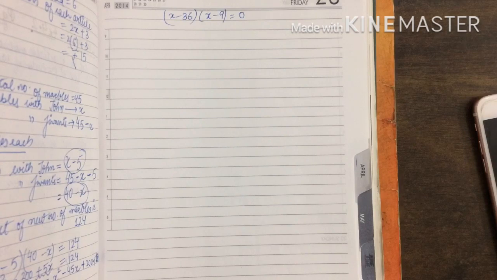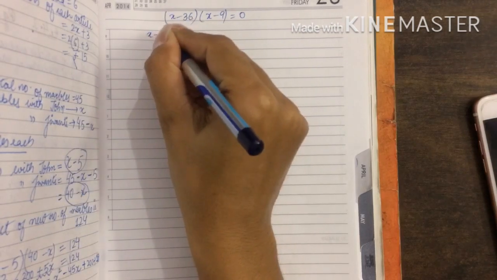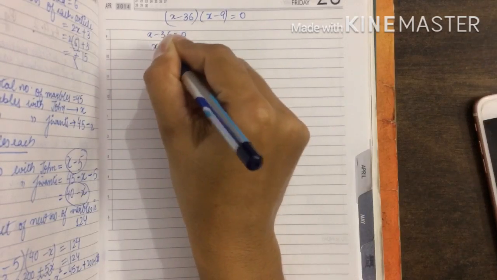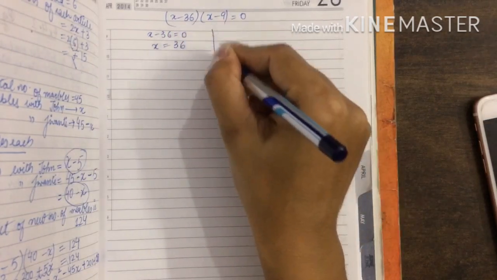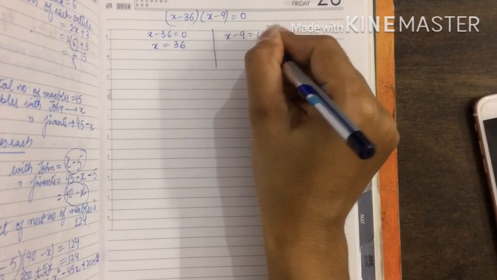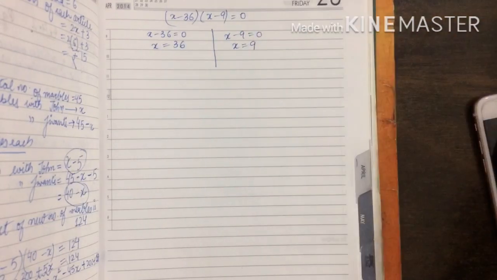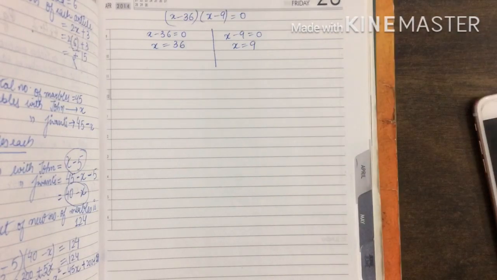Now take these linear factors equal to 0 one by one and find out x. x minus 36 equals to 0, so x is 36, and from the second linear factor the value of x is 9. Now out of these two, let us see which one is the correct value. It is possible that both the answers could be correct.